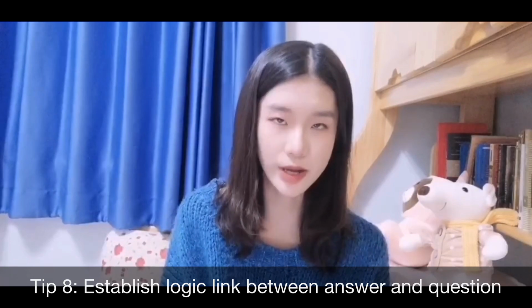Tip number 8, try to establish the logic link between the answer and the question. After finishing each question, take a few seconds to think about what is the connection between the question and the answer. Is it a cause and effect, or is the question asking about a comparison, and in the answer, you have to identify the two objects of comparison? Think about it, and then remember it, so that the next time you encounter such questions, you can answer without any hesitation. It will definitely facilitate your understanding of the entire test.